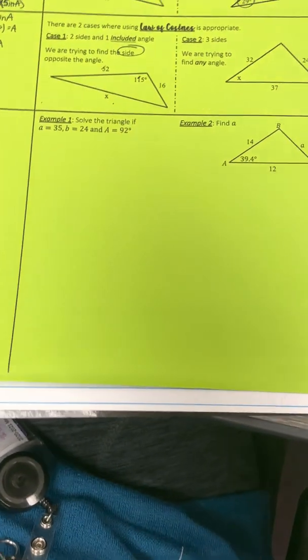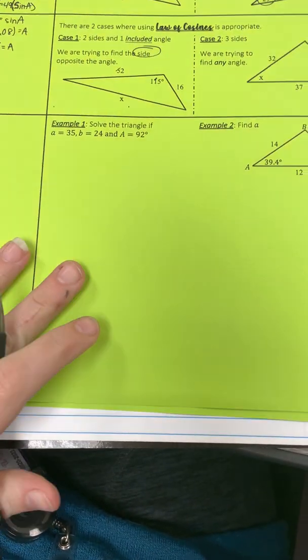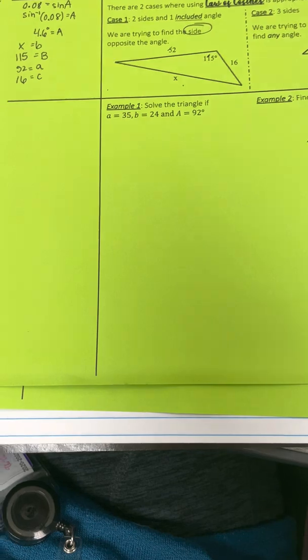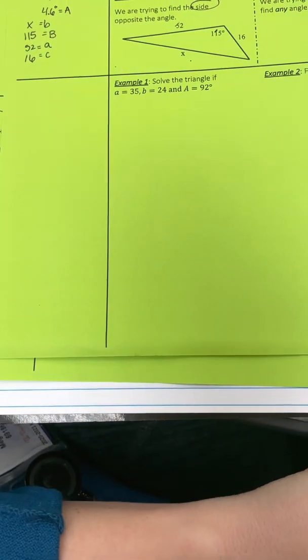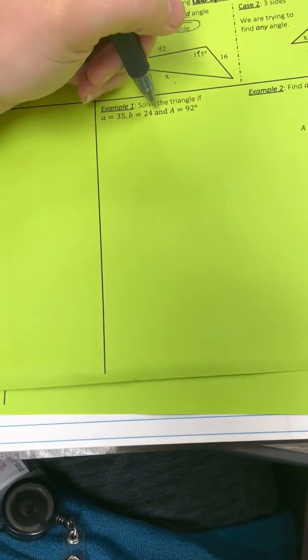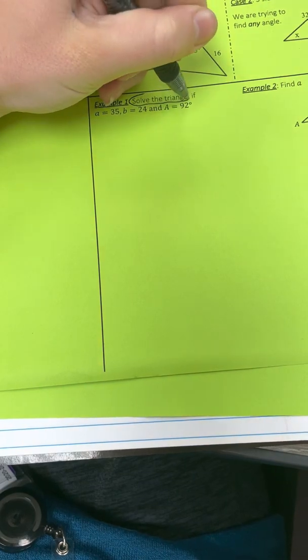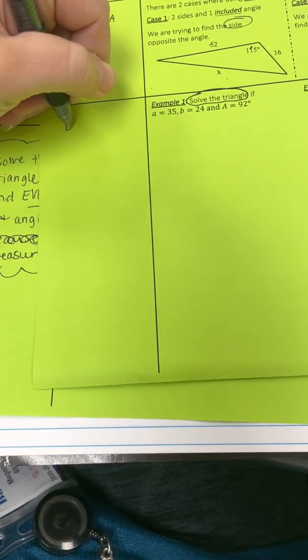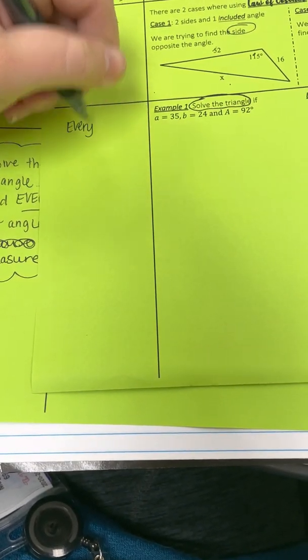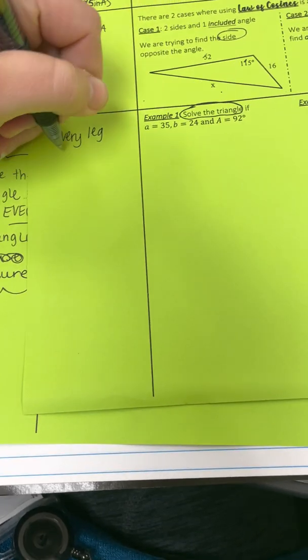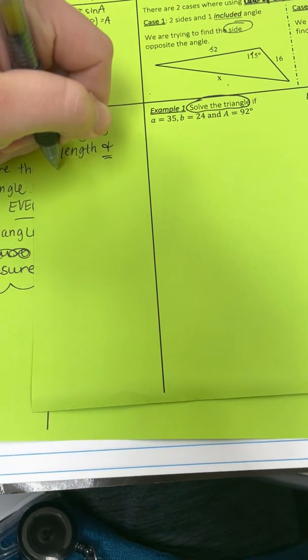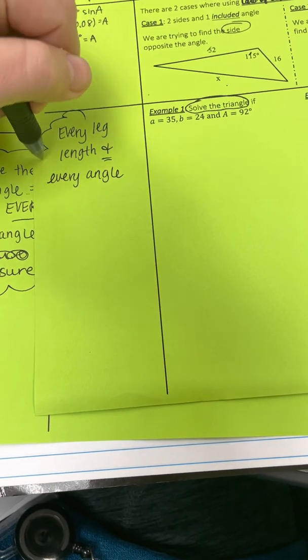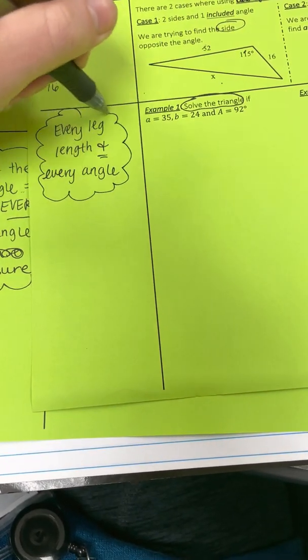Okay, so I wanted to go ahead and do these examples on a separate sheet, in a separate video, just to give us some extra chunking. When it says to solve the triangle, that means you have to find every leg length and every angle. That just means you have to find every measure of the triangle possible.